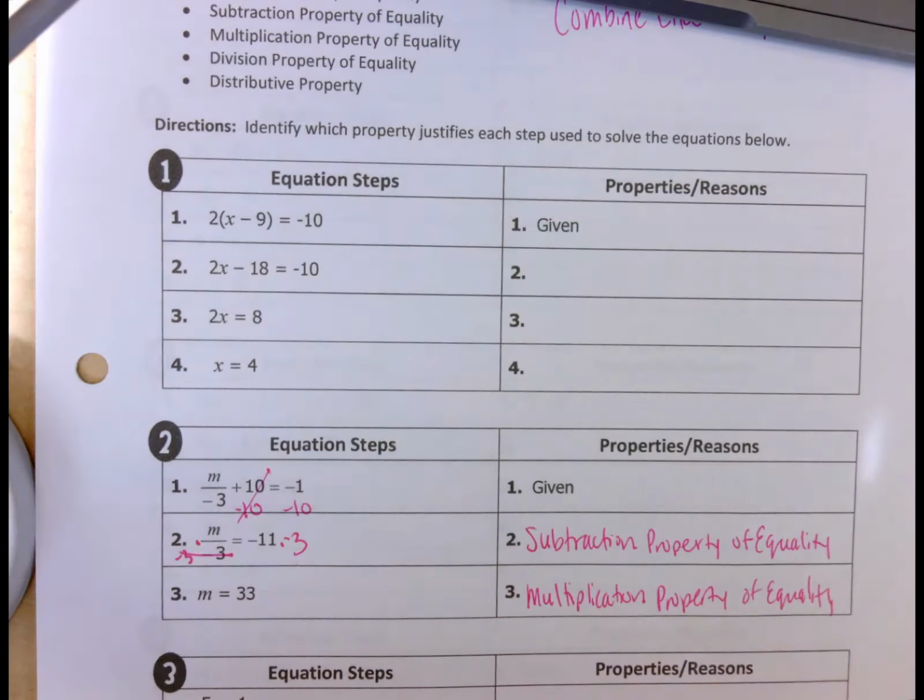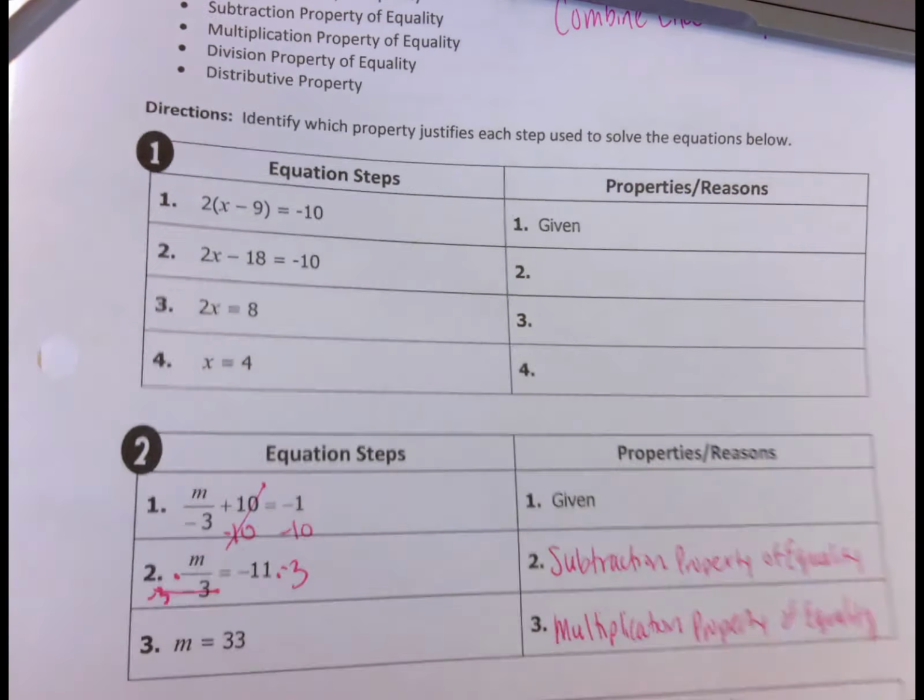So it seems pretty simple. We're going to keep going with this. You would continue this process with numbers 1 and 3. All right, we're going to go ahead and skip to number 4 and do that one together.